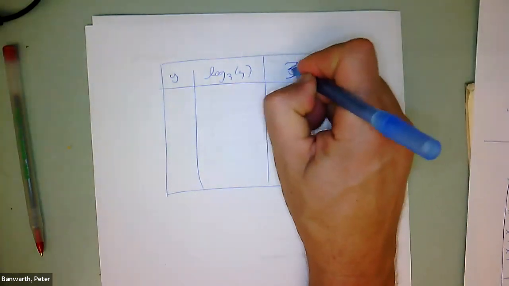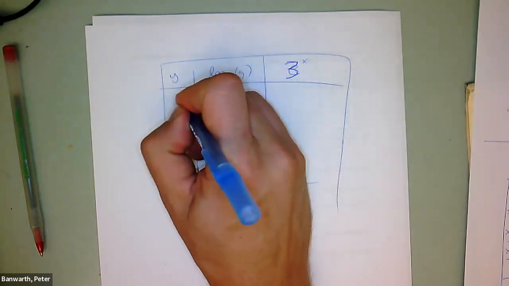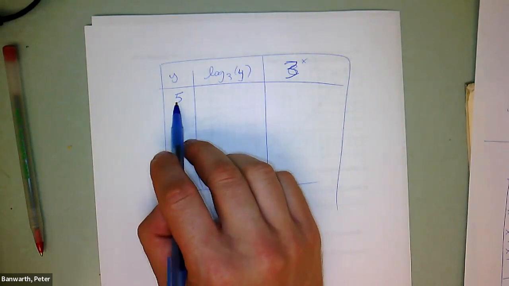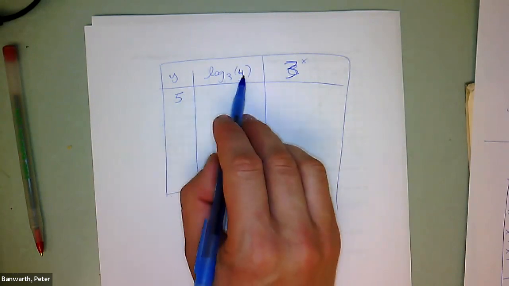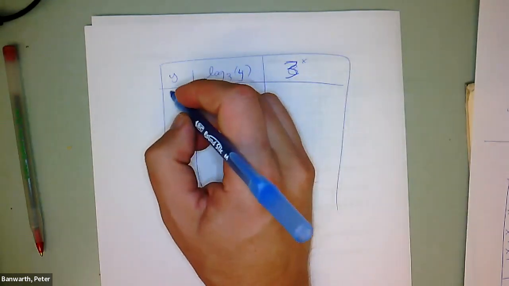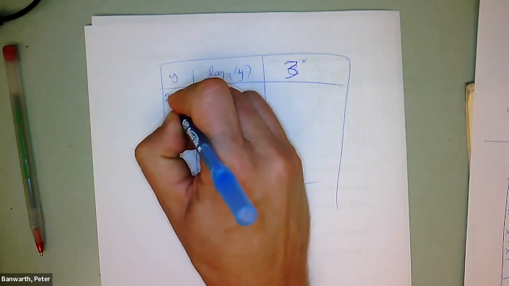So if y is 5, so log base 3 of 5, that's not right. Let's do 243, there we go.